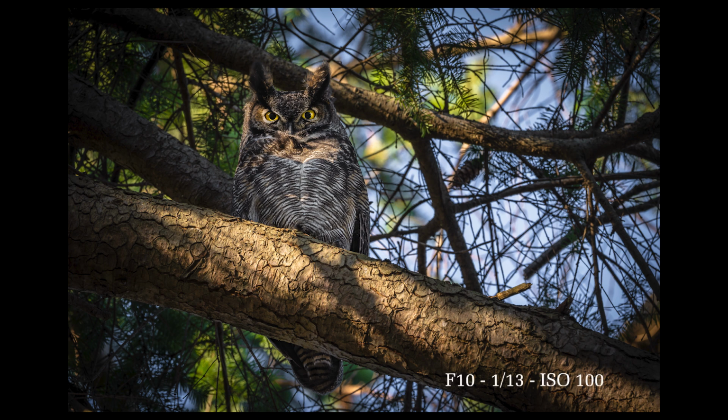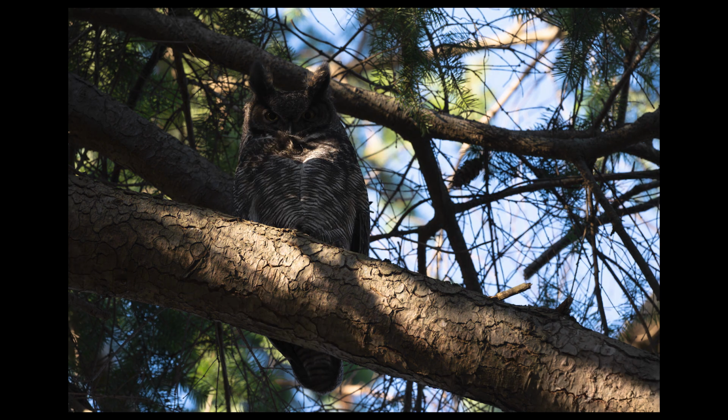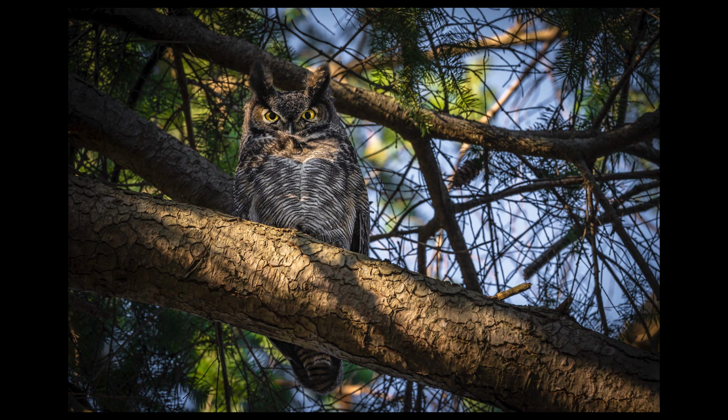This guy wasn't moving, so I was able to throw my camera onto my tripod, drop my shutter speed down to 1/13th of a second, and put my ISO all the way down to 100. This allowed me to really draw out a lot of detail from my raw photo. Here's the picture straight out of camera. And here it is again edited.